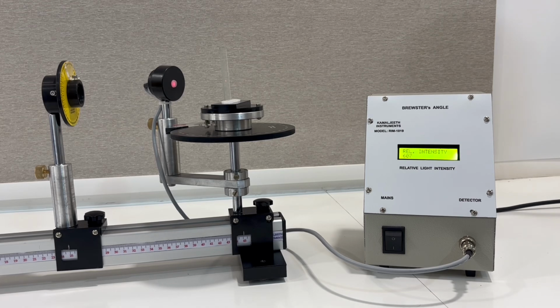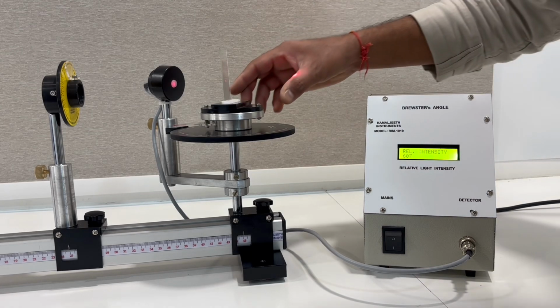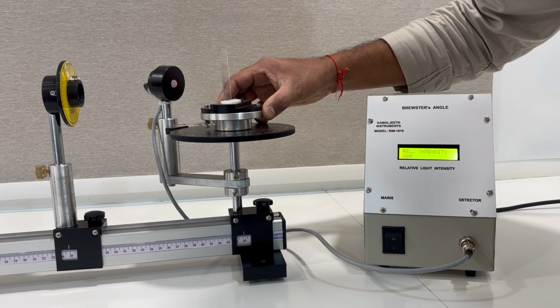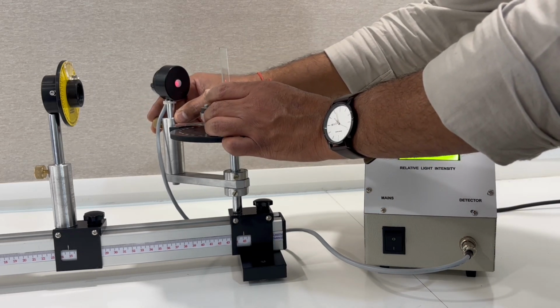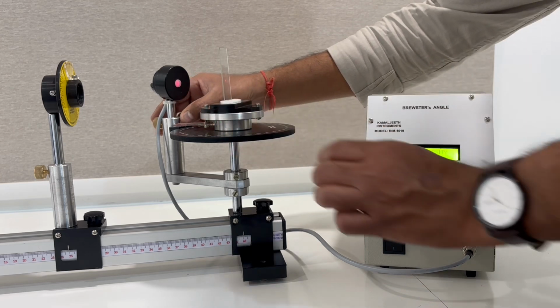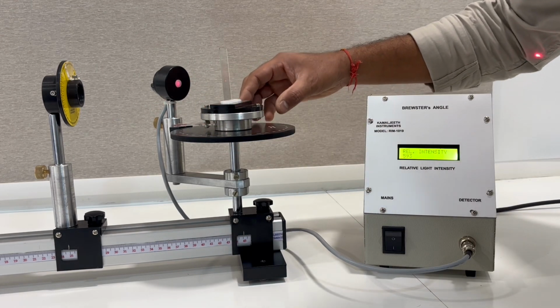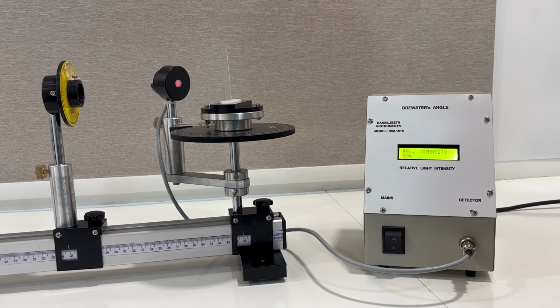Further, rotate the goniometer table by a small angle, say 2 degrees, and position the detector to its corresponding position and read the intensity of the reflected beam. Now it's 598.